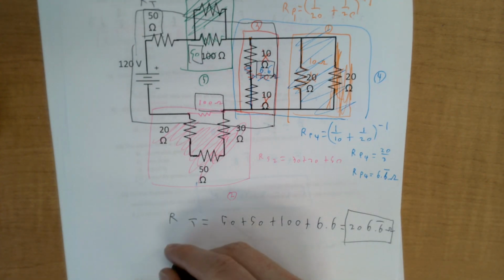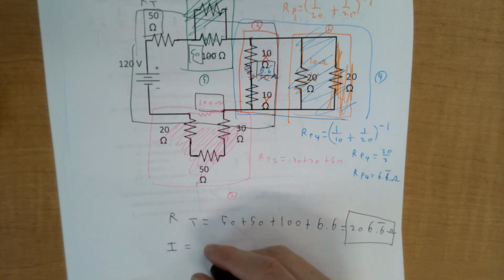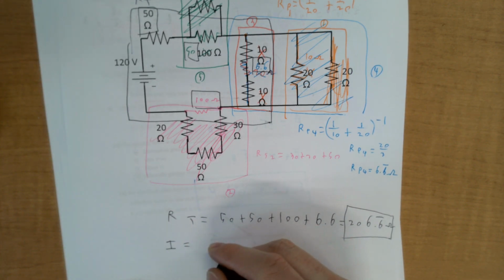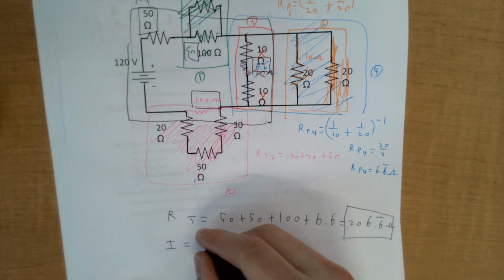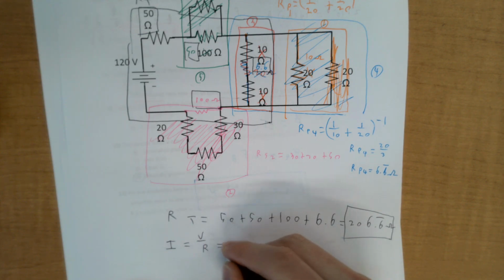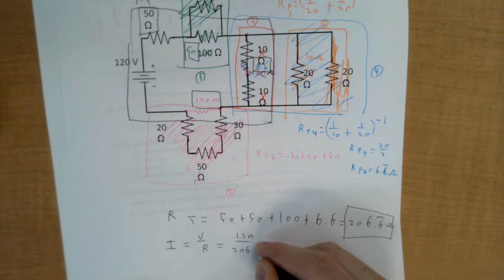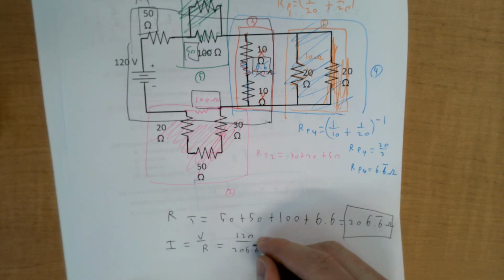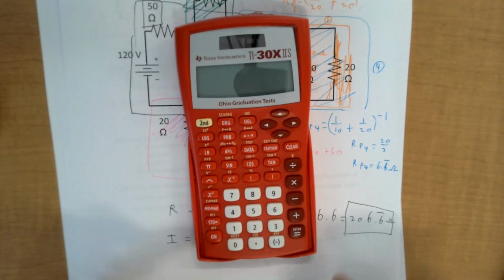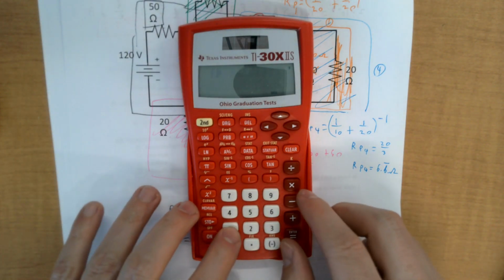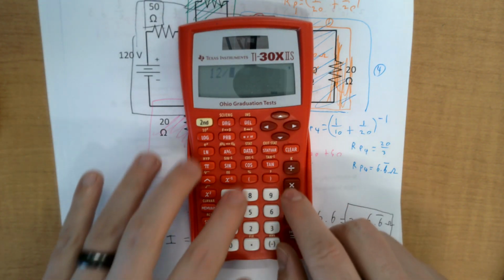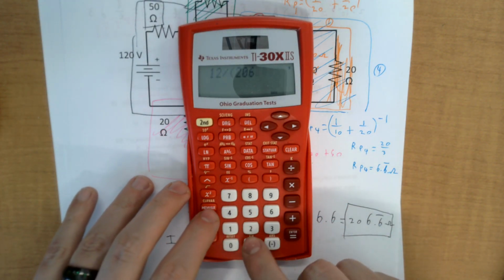Now we want current. Current is V equals IR, so it's V divided by R. In this case, our V is 120. Our R is still 206.6 repeating. Get our calculator. Put this in. 120 divided by 206.7.